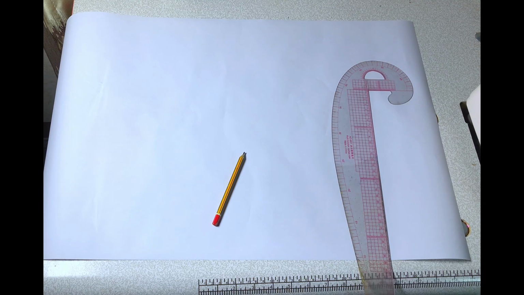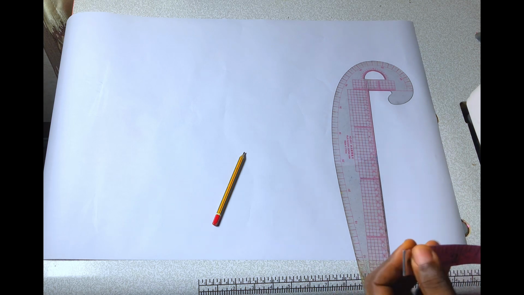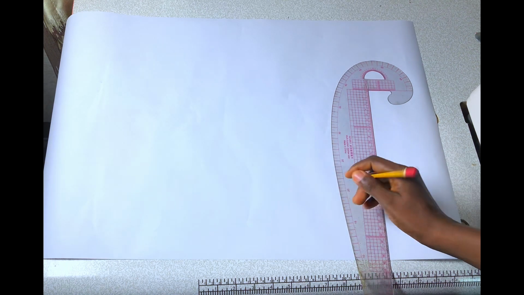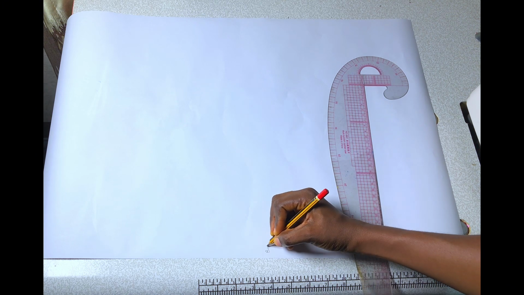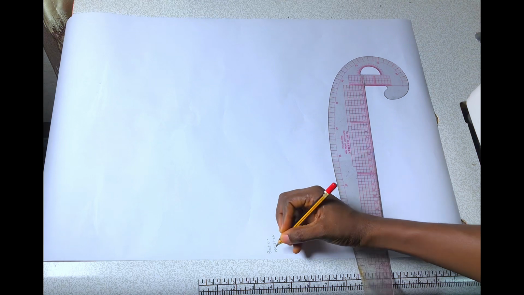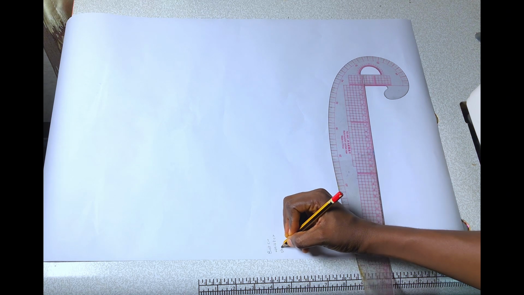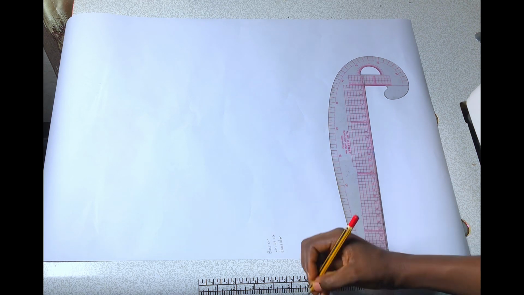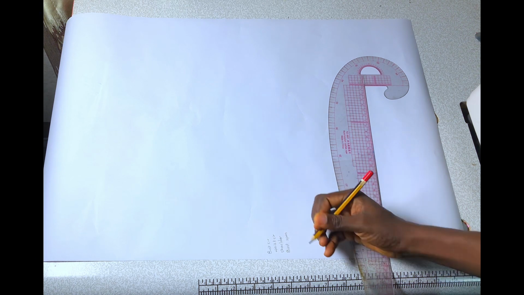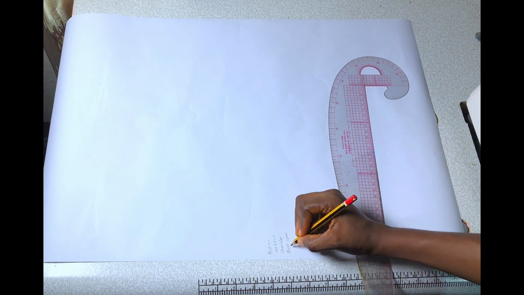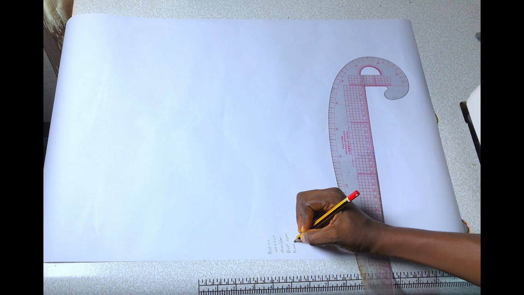Hello everyone, I'll be teaching us how to draft a basic bodice, very simple and straightforward. So you'll be needing the following measurements. You will need your bust circumference, your waist circumference, and you also need your shoulder, your bust span measurement. You also need your armhole circumference.